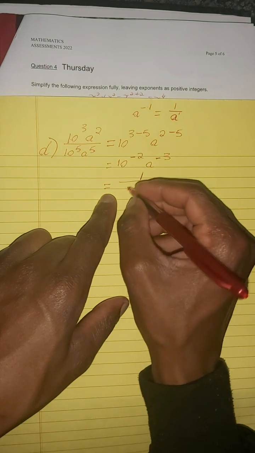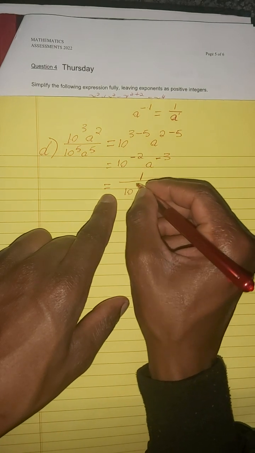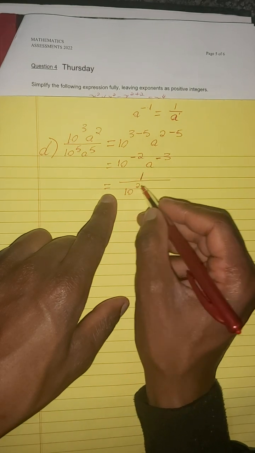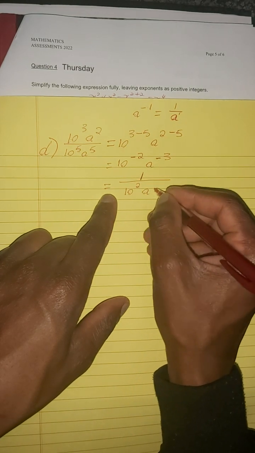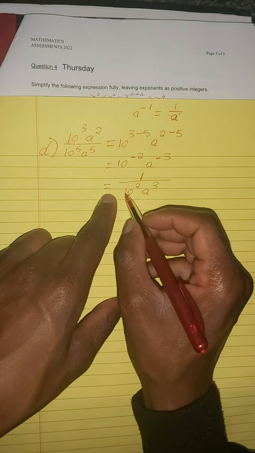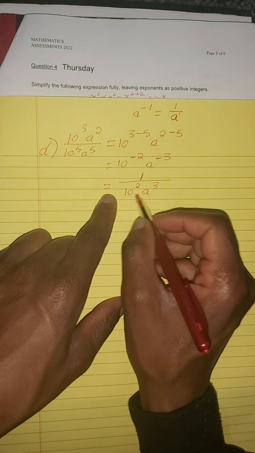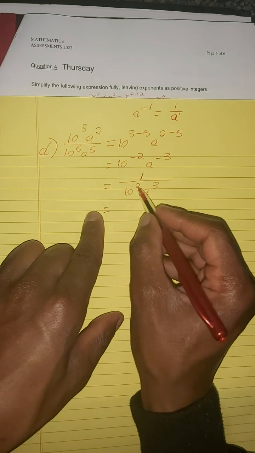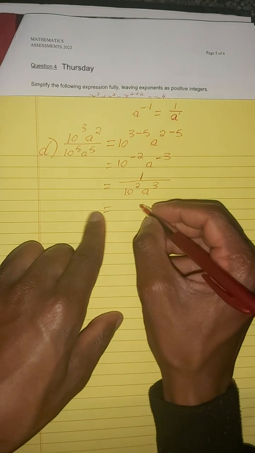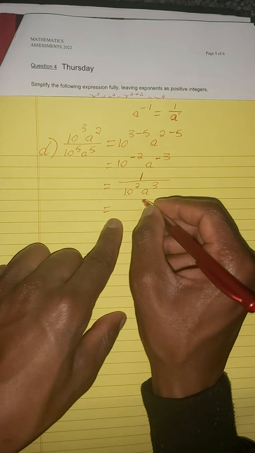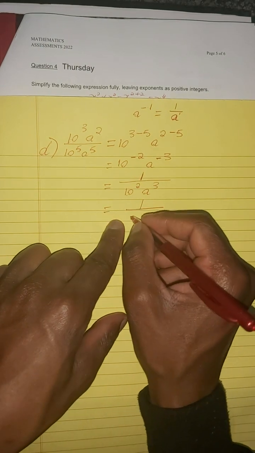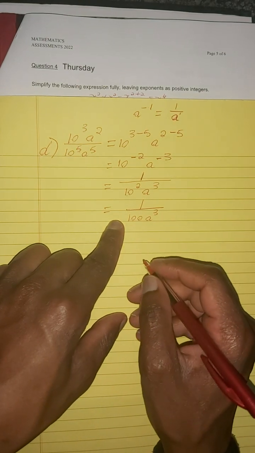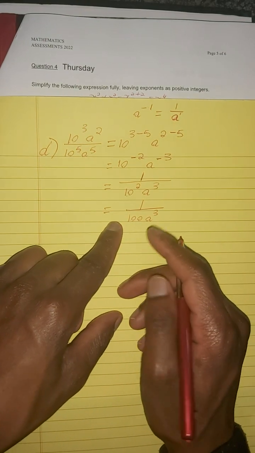Here, I will have 10 to the power of 2. Do you see now that this exponent is positive? Then here, I will have a to the power of 3. They are now at the bottom as denominators and are both positive. Then, last but not least, 10 squared can be written as 100. So I have to change that, meaning that my final answer will be 1 over 100 a cubed. That is your final answer.